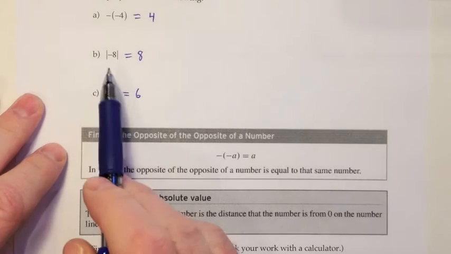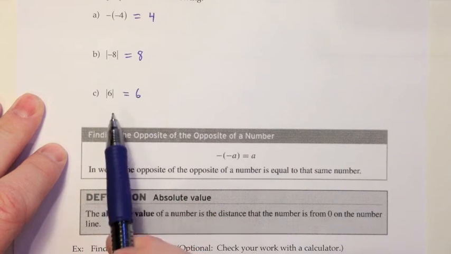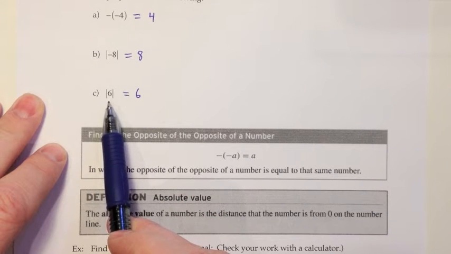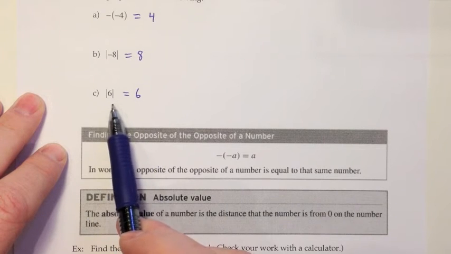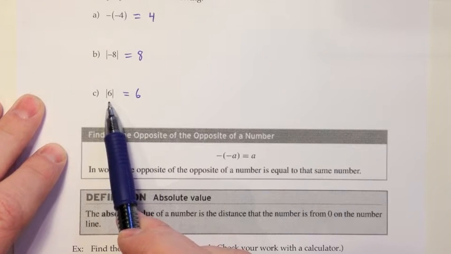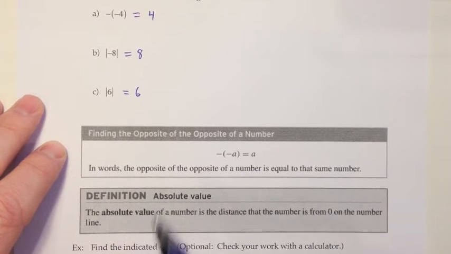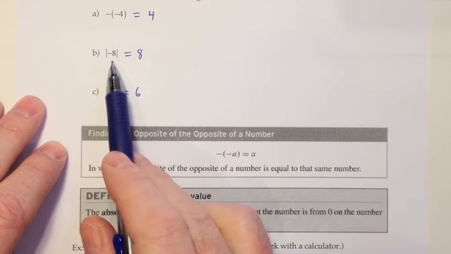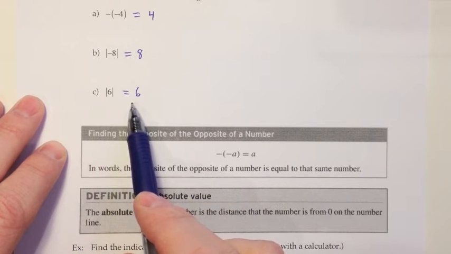So this number, negative 8, is 8 units to the left of 0 on a number line, but the distance, whether it's left or right, we would say is 8 units. And this number is 6 units to the right of 0 on the number line, but again, we don't care if it's right or left when we're doing absolute value, we just want to know how far is it, so we would say 6. So absolute value does not change the sign of a number. The absolute value gets rid of negative signs on numbers. If the number inside was already positive, it just stays positive.